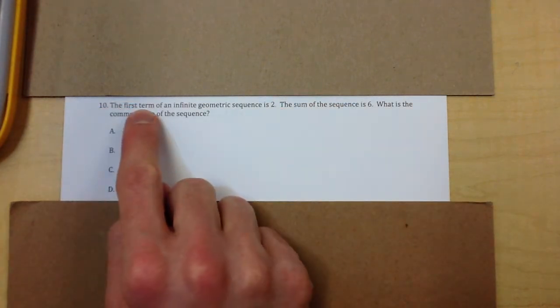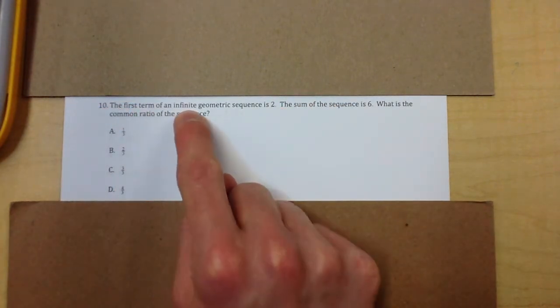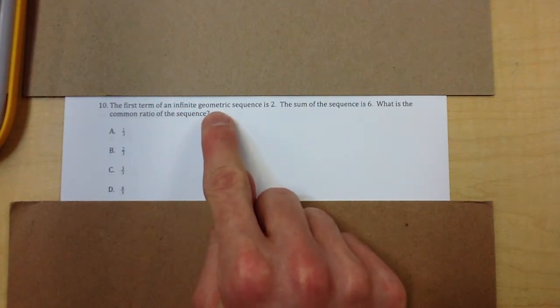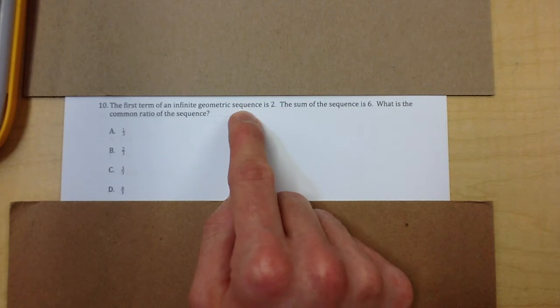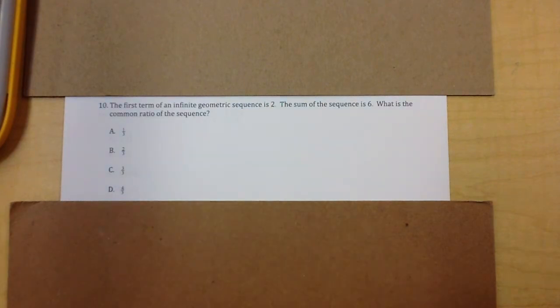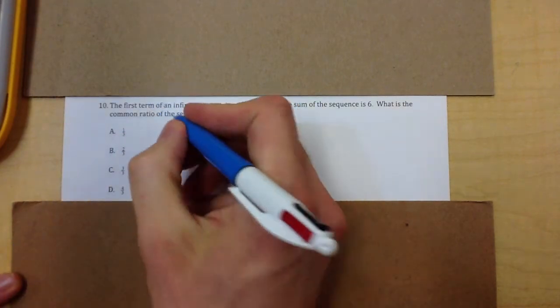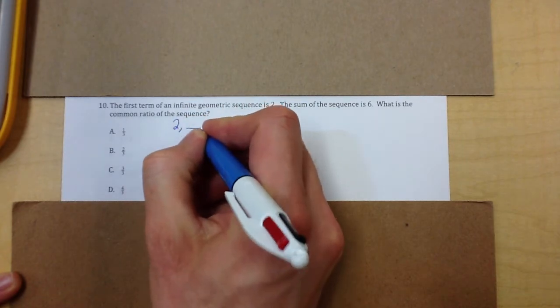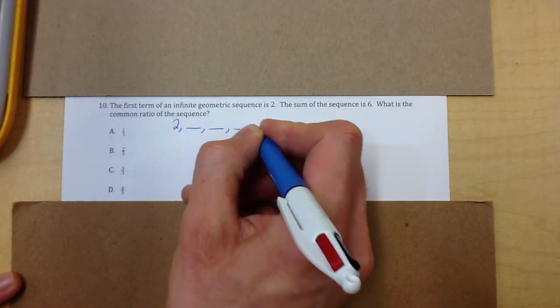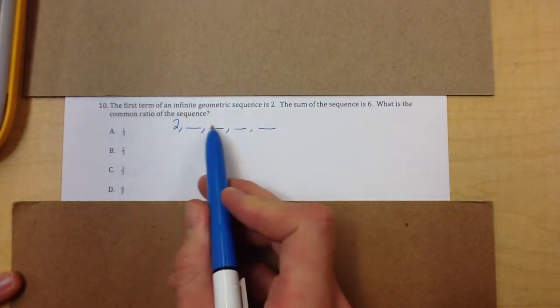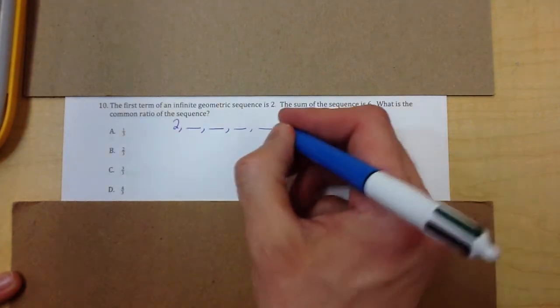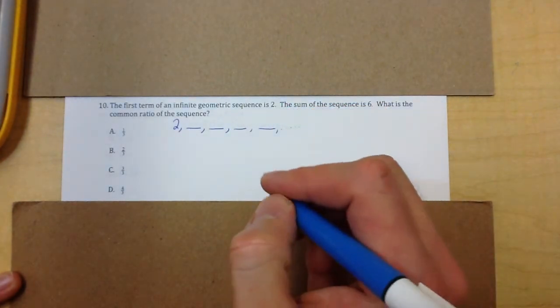The first term is going to be a list. Infinite, I'm going to be writing a long time. Geometric, we're multiplying. Sequence, it's a sequence, and it is 2. So basically it's going to be 2, comma, something, comma, something, comma, something, comma, something. And to get these somethings, I'm multiplying by the same thing every time. And it goes on forever.